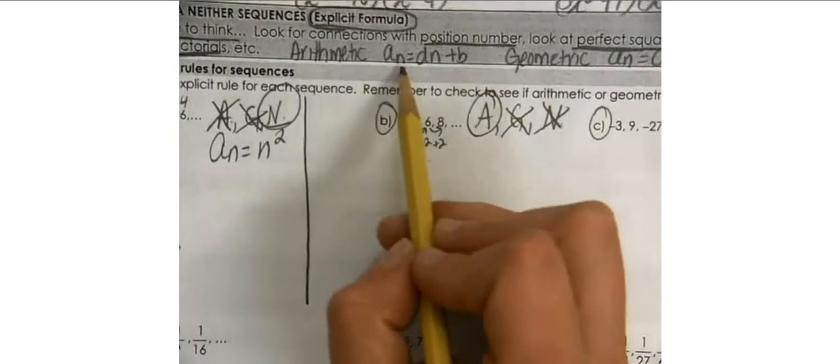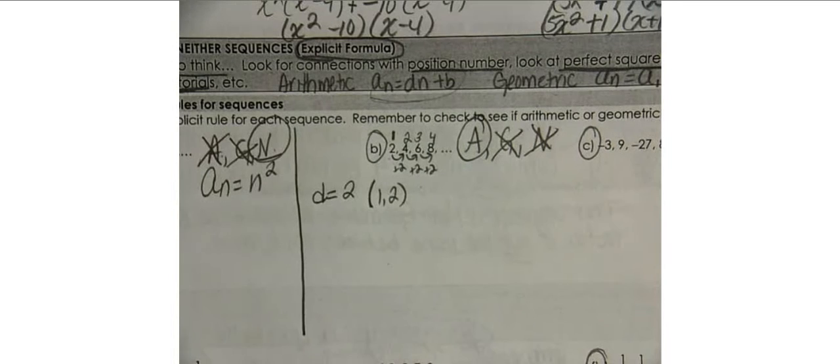So it's not geometric or neither. Since this is arithmetic, I'm going to be using my arithmetic explicit formula. In my explicit formula, I need to identify what my common difference is, which in this case is 2. And then I need to find my B value. So what I'm going to do is come up with an ordered pair. You can come up with any ordered pair that you would like. I'm going to work with the ordered pair 1, 2, because I think that it's the easiest ordered pair to work with. How I came up with that ordered pair is 2 is in the first position. I could have worked with 2, 4, or 3, 6, or 4, 8. Any of those would have been absolutely acceptable.